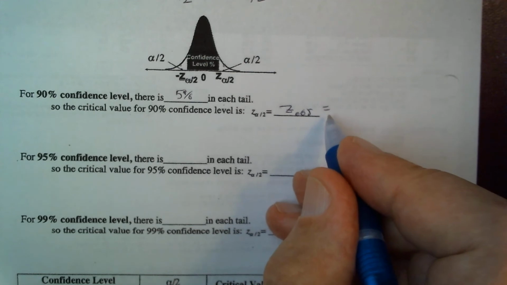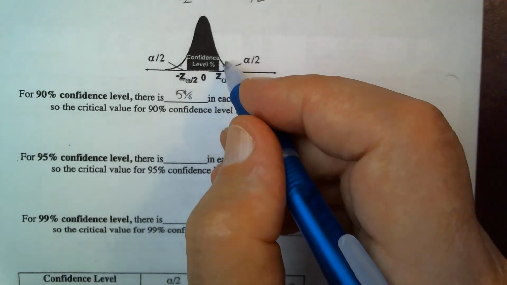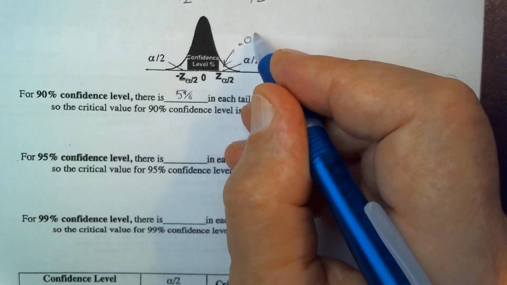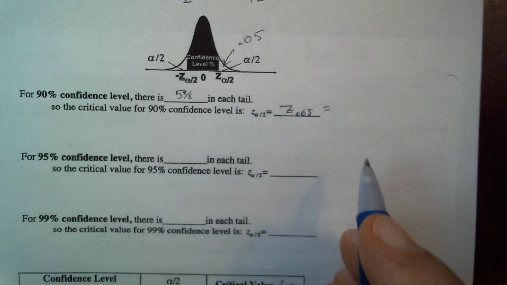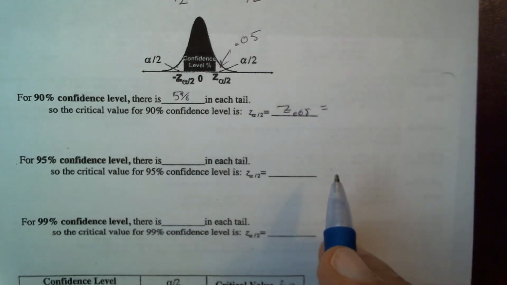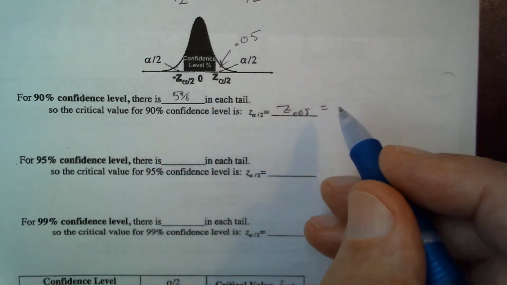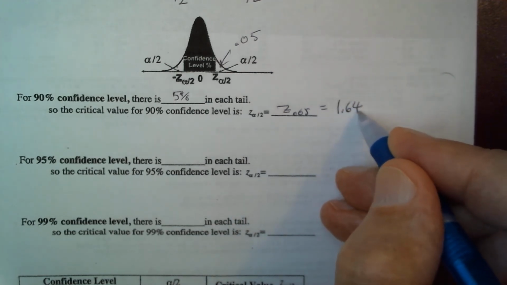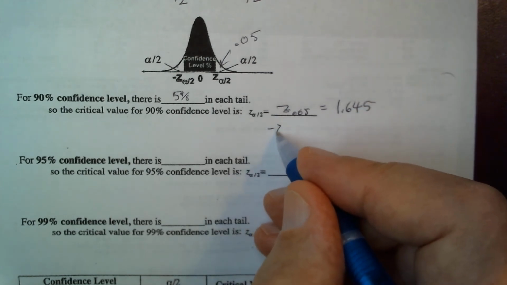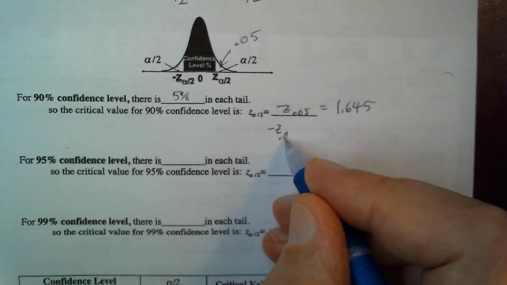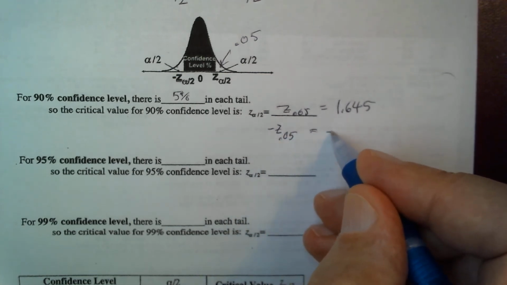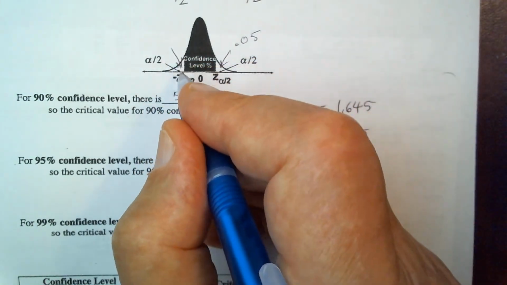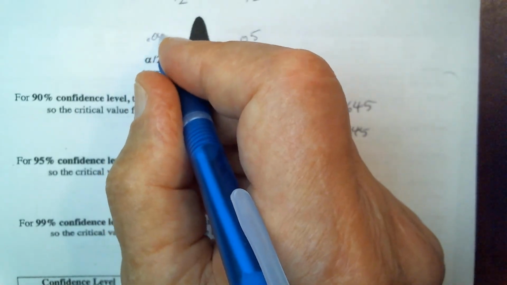And what does that mean? Well, that means that the area here has to be 5%, or 0.05, and whether we use technology or simply look up in the tables what that value is, it is 1.645 on the positive side, and since it's symmetric, minus z sub 0.05 would be minus 1.645. So that would be the area on this side. Of course, it would also be 5%.